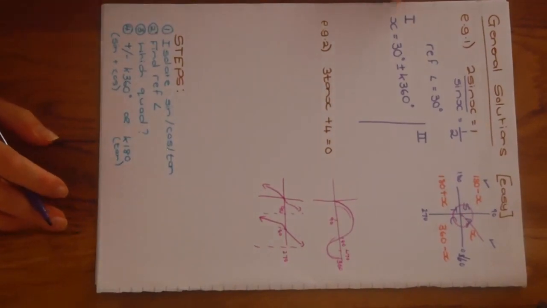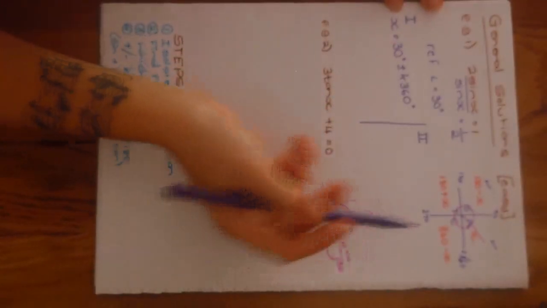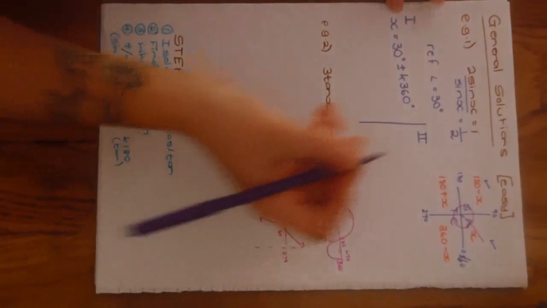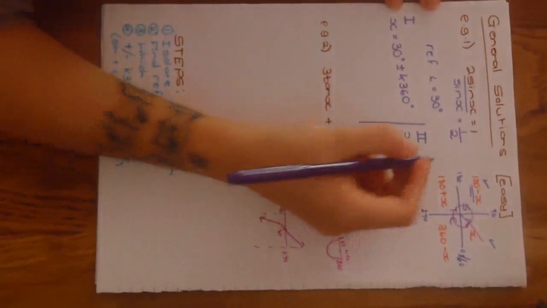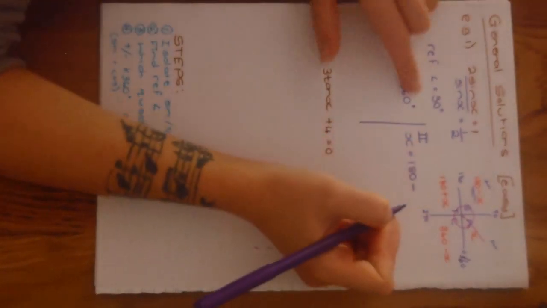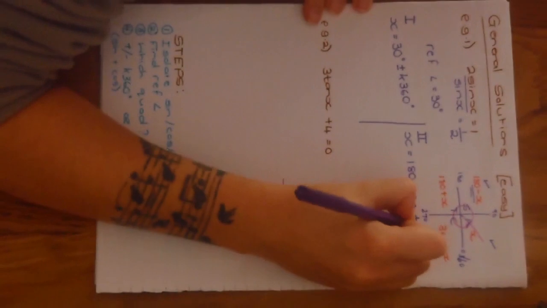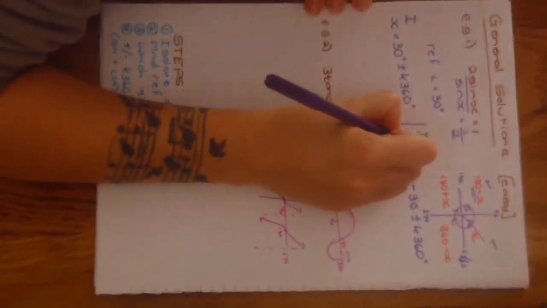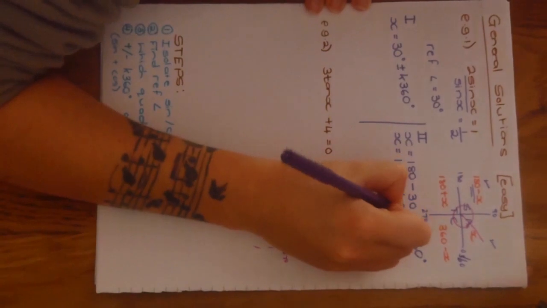So this over here is the general solution in the first quadrant. Then we need to make another one for the second quadrant because it is also positive over there. So you write down again x equals, and then over here you're going to have 180 minus x. So it's 180 minus, and then you replace x with your reference angle, which is 30. And then you still have plus minus k360. Why 360? Because it is sine, and sine repeats itself every 360. So x equals 180 minus 30, which is 150, plus minus k360.